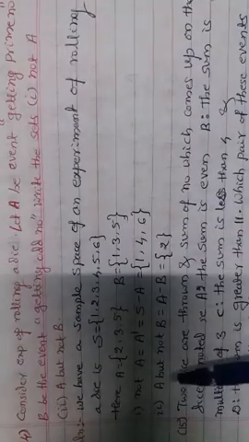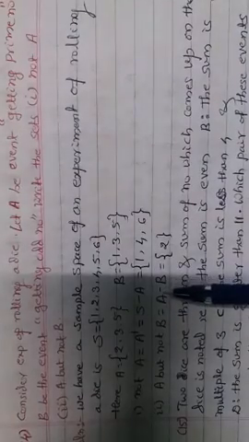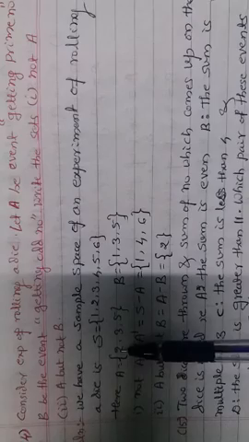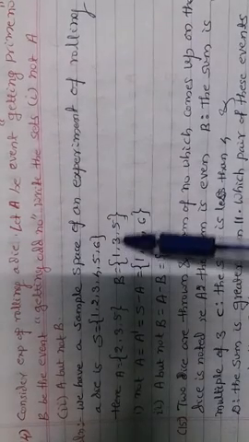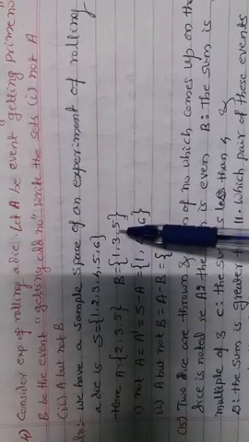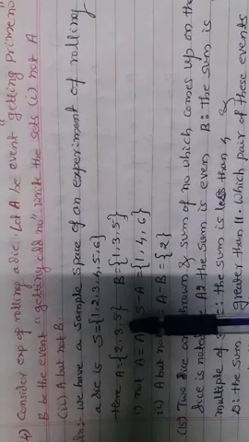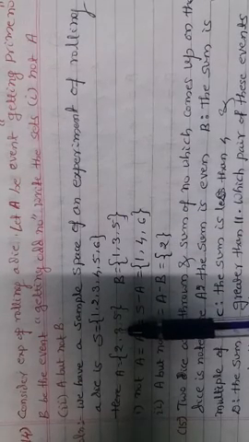The second one is A but not B, which is nothing but A minus B. A minus B means from the set A, remove the relation with B. First, you take all the elements from A, 2, 3, 5. Then minus B means only 3 and 5 are subtracted from the set A. So eliminate 3 and 5 from set A, and write the remaining element.